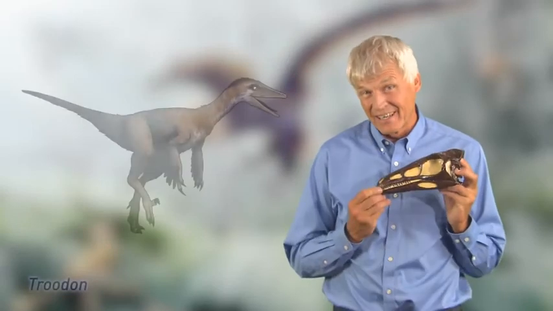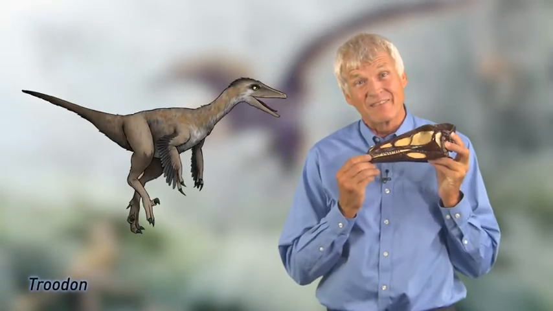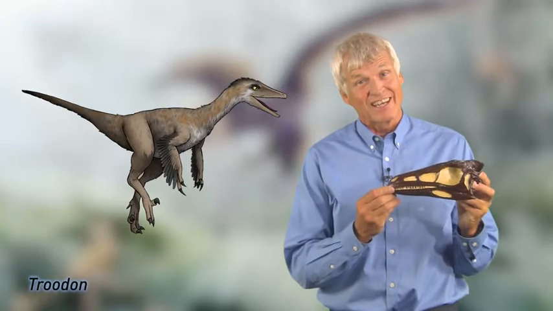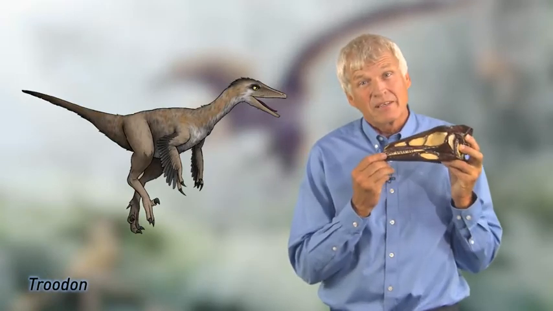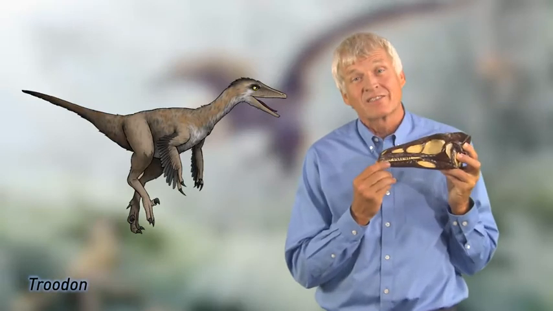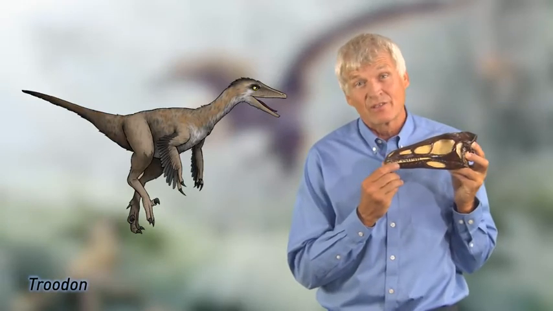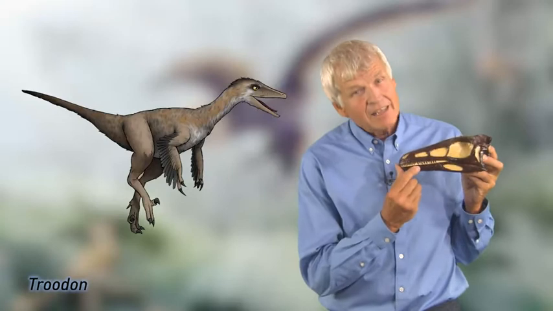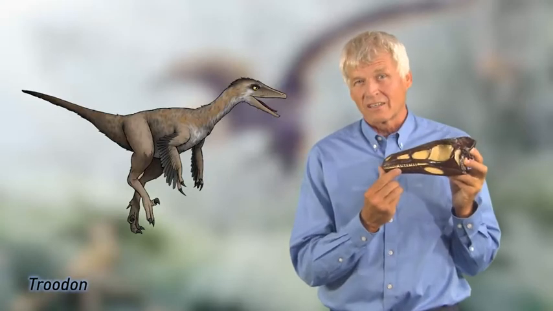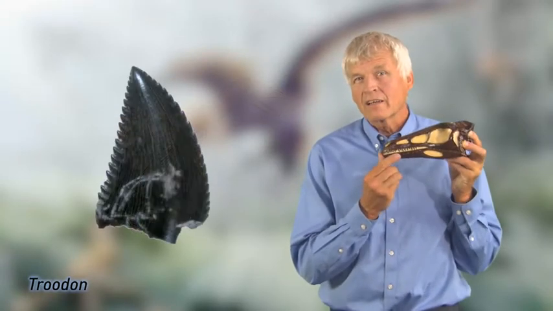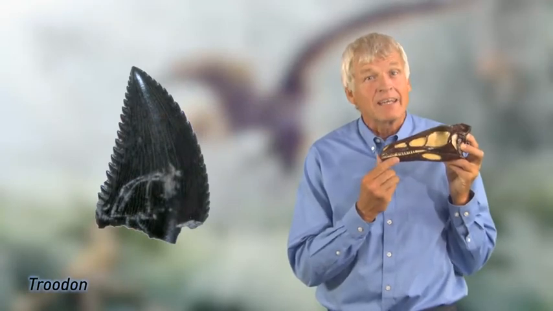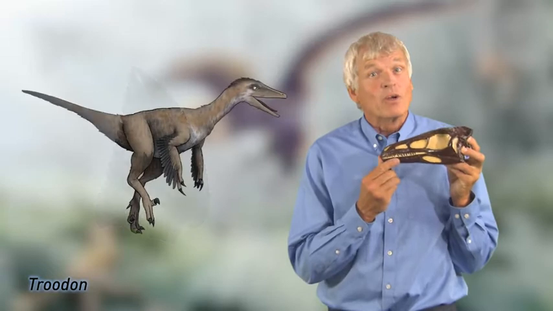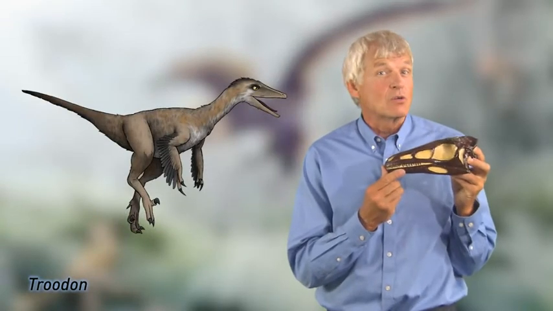To me, one of the most fascinating dinosaurs is Troodon. Now, Troodon is a very ancient dinosaur in the sense that it's 65 million years old, but it's also very ancient in the sense that it was one of the first dinosaurs ever described. The teeth of Troodon are so distinctive that when a tooth was found in 1854, it gave a name to a dinosaur. We did not know what that tooth belonged to.